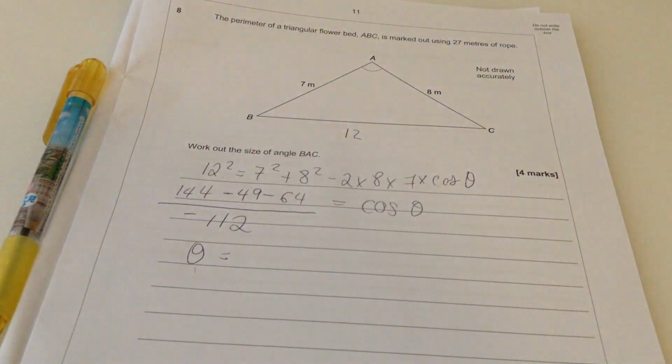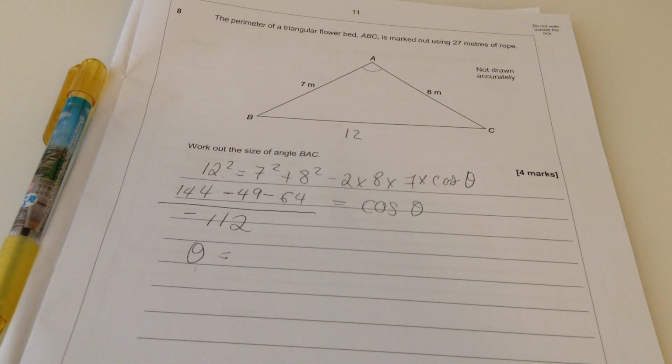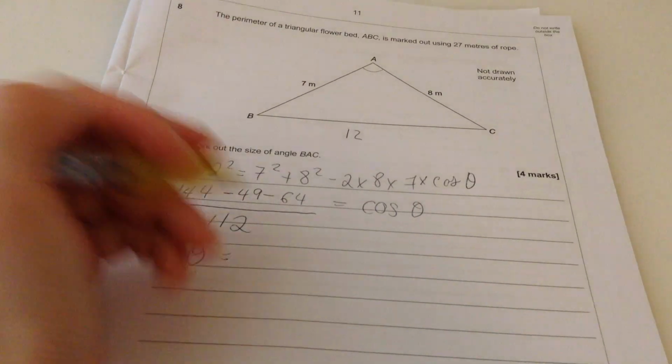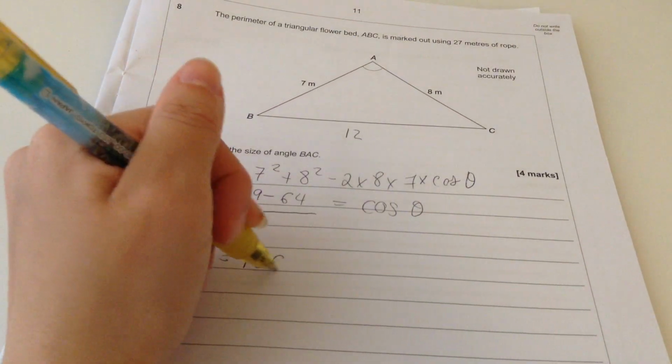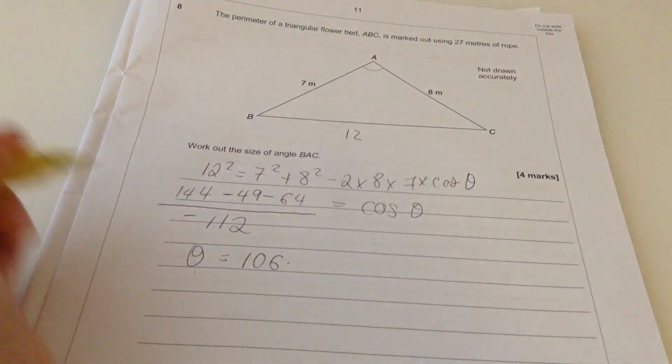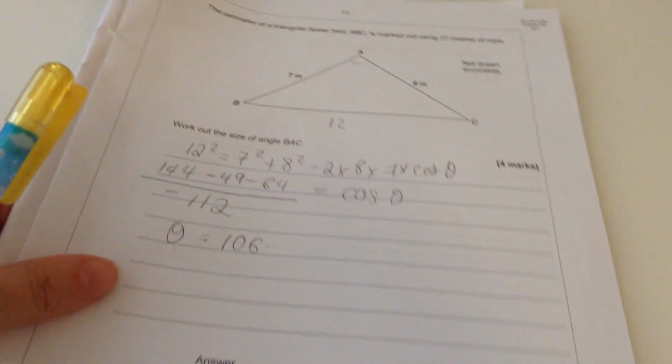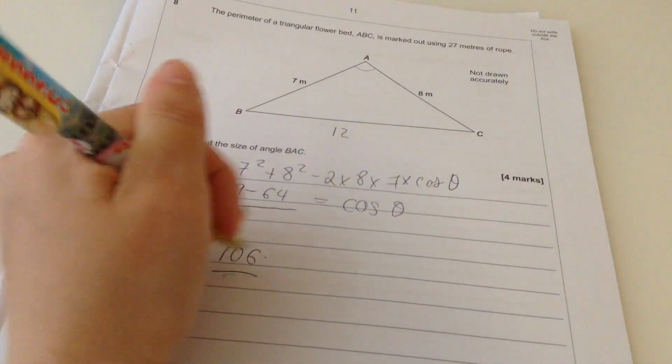And I will work it out for you, because I know you probably remember your final answer, but you don't remember your working out. Shift cos, I get 106 point, does it say how many? Let's just say 106 degrees.